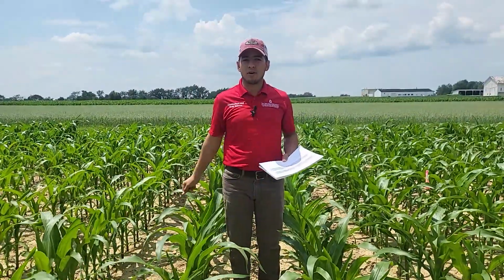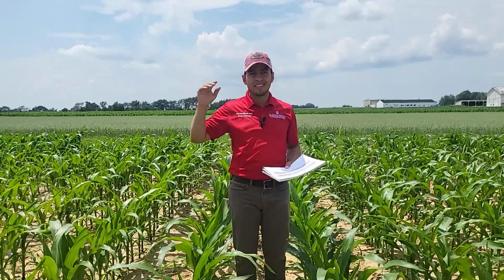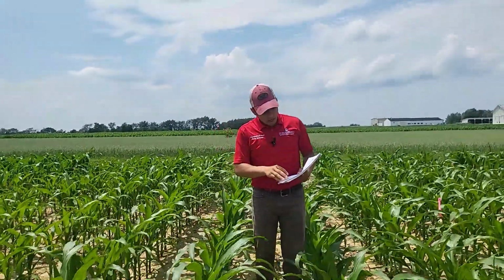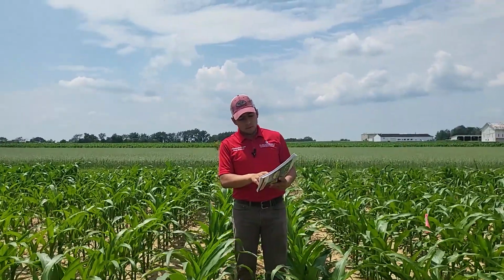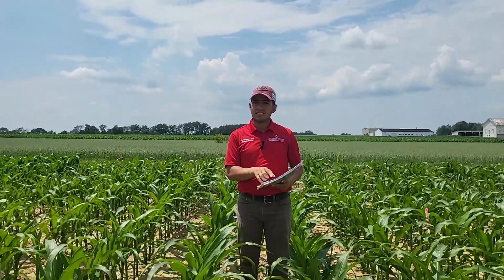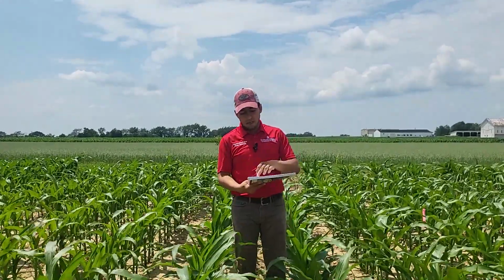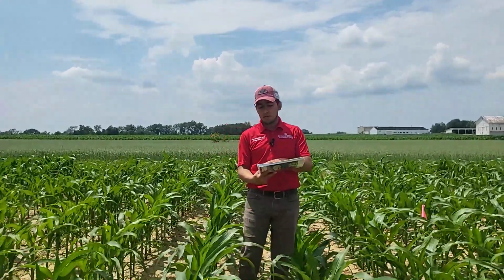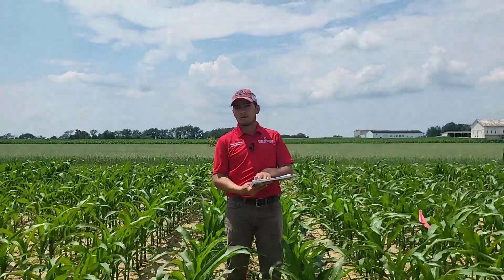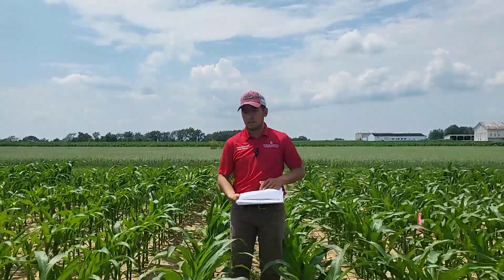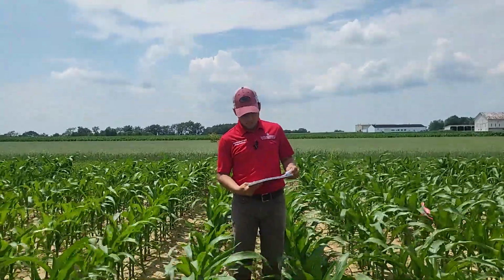Planting date 4 now. I am not getting any taller. It's just the crop that was planted later in the year. Planting date 4 for the Worcester site. This came in May 30th. According to our calculations, we have accumulated about 687 growing degree days for this particular planting date.